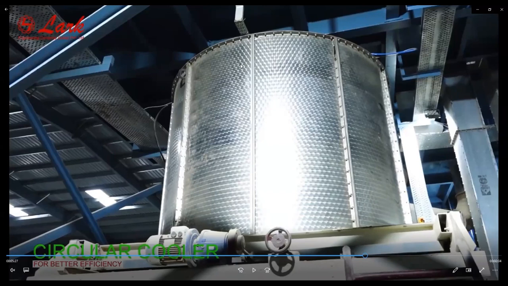But in big coolers, when the diameter increases, it is very difficult for the umbrella to spread the material over the cooler level. So there we have to add mechanical spreaders that spread the material all over the area for more uniform cooling with less power and more efficiency.